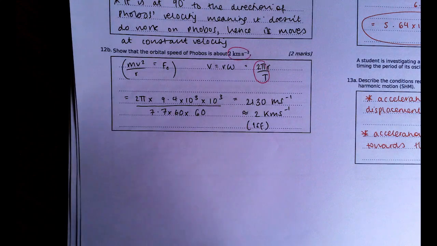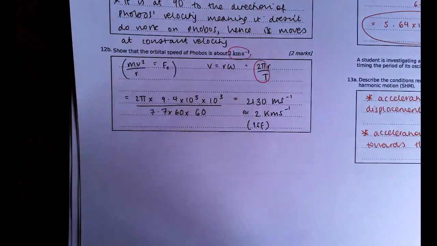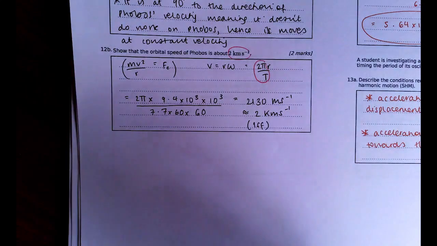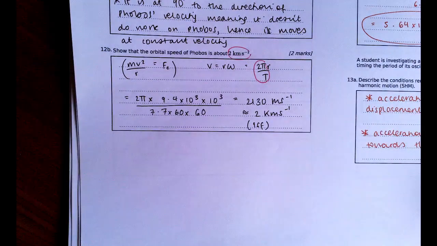So just always get into the habit of getting into meters per second first, and then if you need to go back to a different unit, that's absolutely fine, and then you can prove that that is about 2 kilometres per second. Okay.